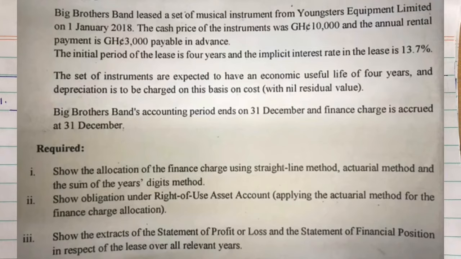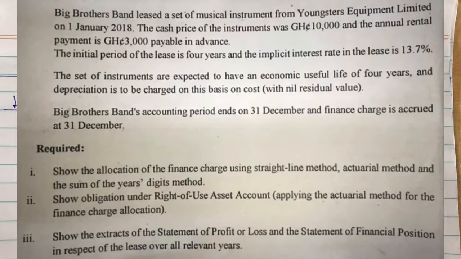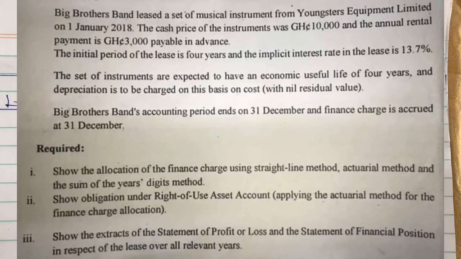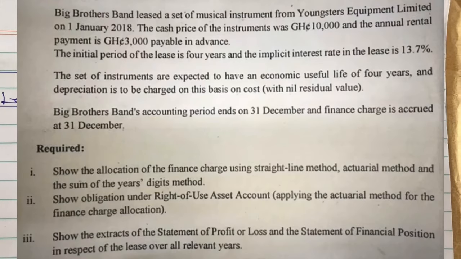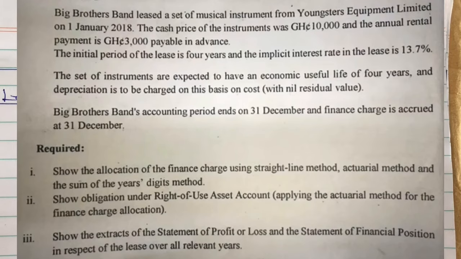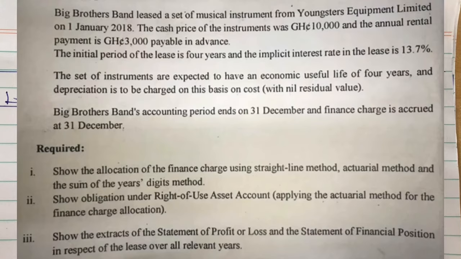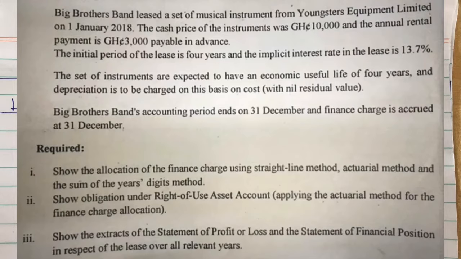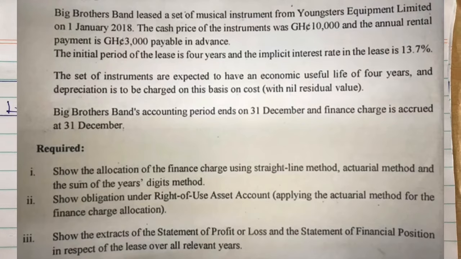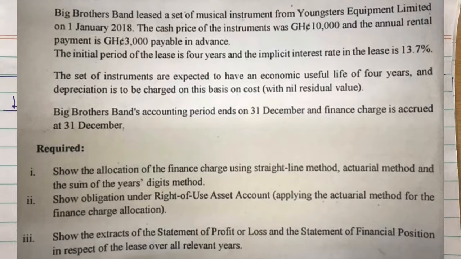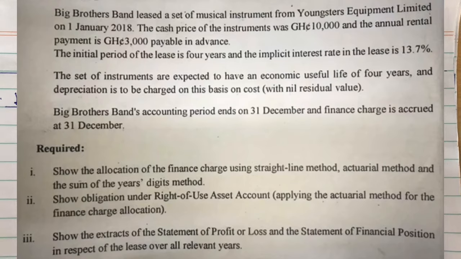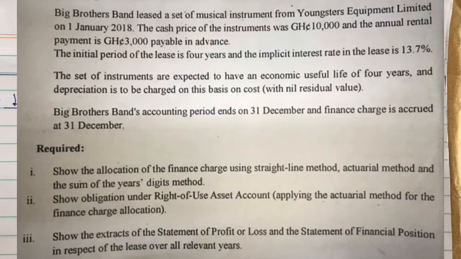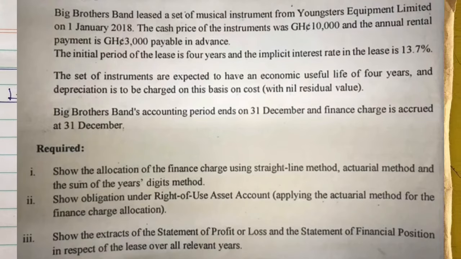Big Brothers Band leased a set of musical instruments from Young Stars Equipment Limited on 1st January 2018. The cash price of the instrument was 10,000 Ghana cedis and the annual rental payment is 3,000 Ghana cedis payable in advance. The initial period of the lease is 4 years and the implicit interest rate in the lease is 13.7%. The set of instruments are expected to have an economic useful life of 4 years and depreciation is to be charged on the basis of cost with no residual value. Big Brothers Band's accounting period ends on 31st December and finance charge is accrued at 31st December.